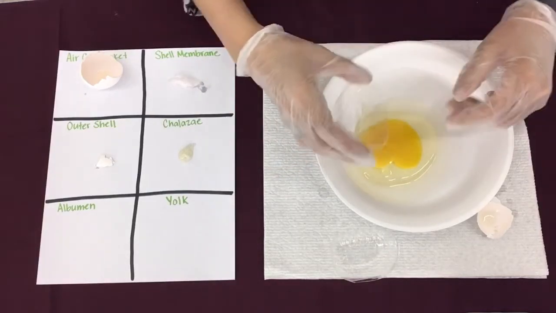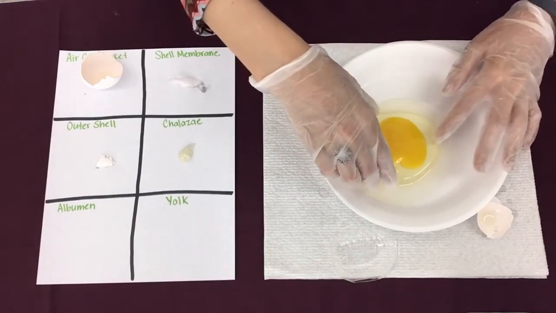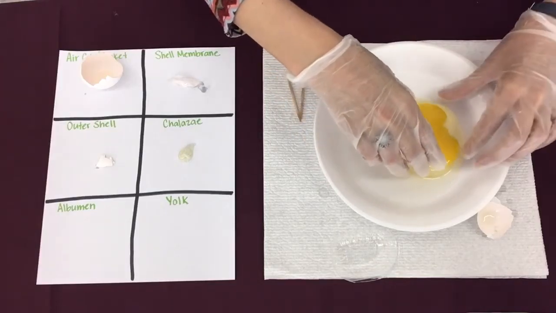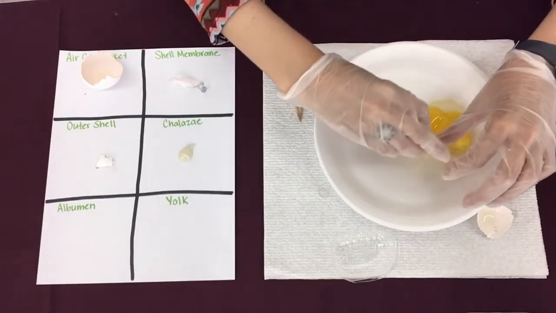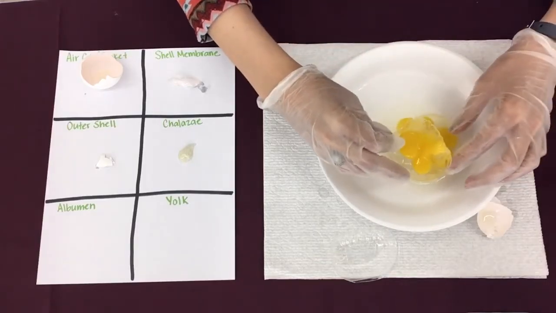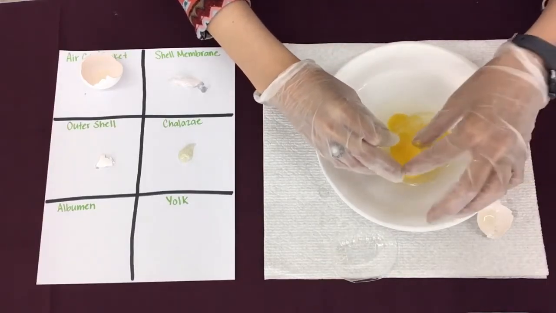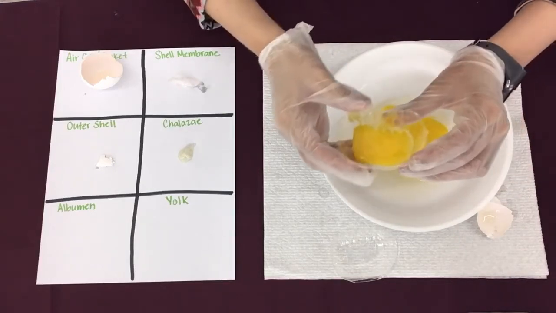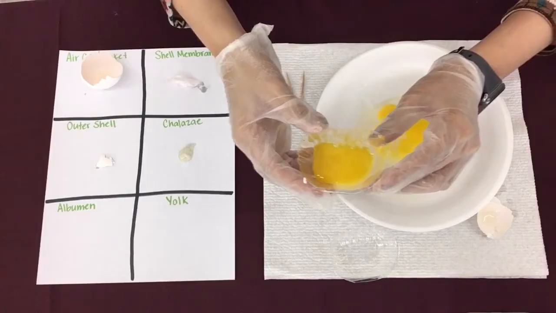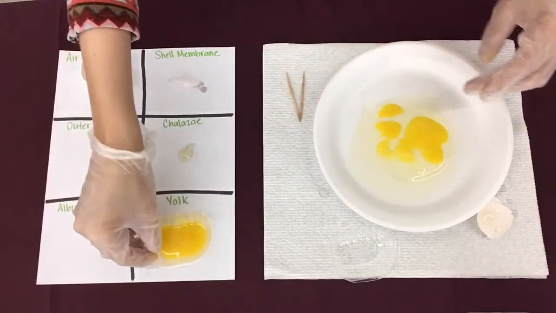Now we can take one of our small containers and carefully scoop up the egg yolk. Since I broke this egg, it's going to be a little bit harder to do. Well, I got most of it here. So that's the egg yolk. So we can put it over here where it says yolk.